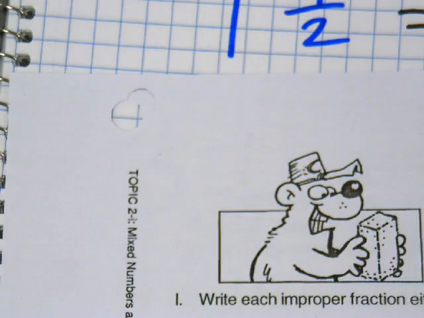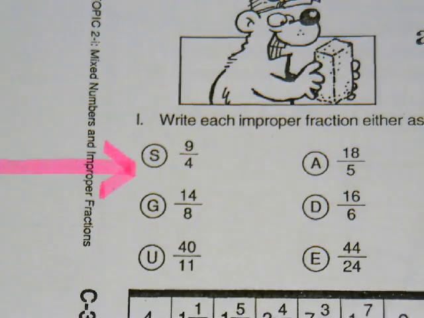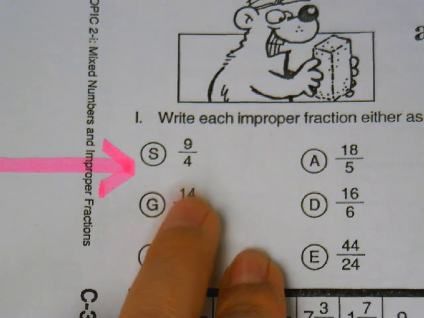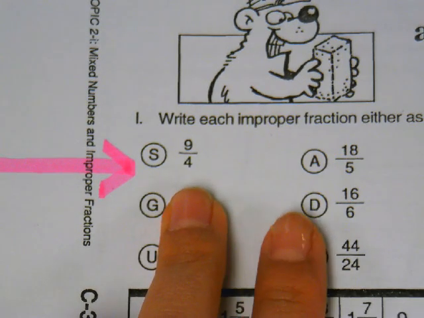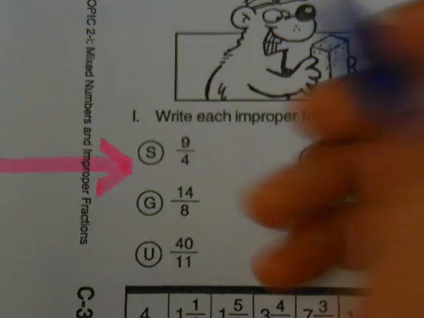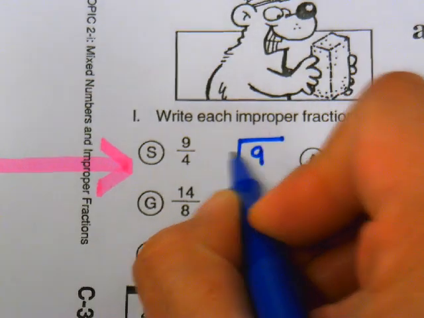So everybody focus your attention on letter S. Juliana, are you on S over here? This paper right here in front of you? Yep, this is what we have. Okay, this is an improper fraction. We're going to change it to a mixed number. So therefore, what number goes inside the box? 9. What goes outside? 4.